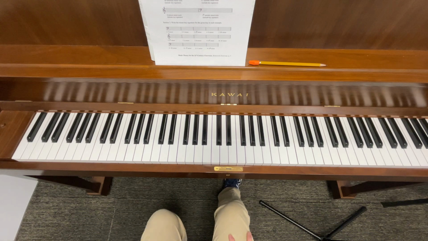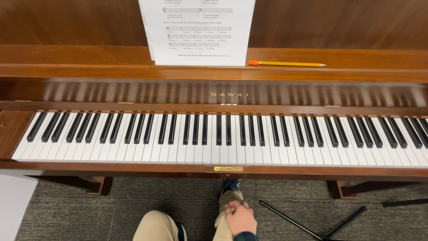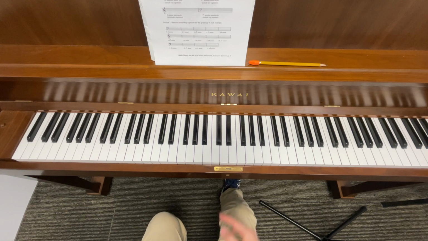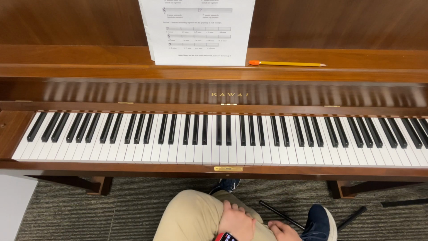Okay, we also learned that every major scale shares the same notes as another natural minor scale. So that's the relative major and the relative minor. So we printed out that circle of fifths for that reason.